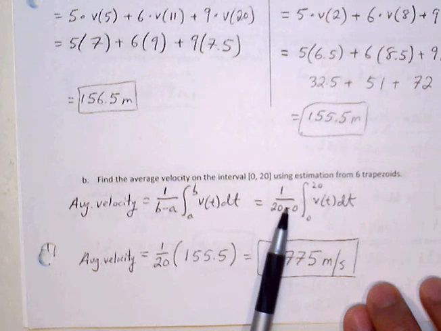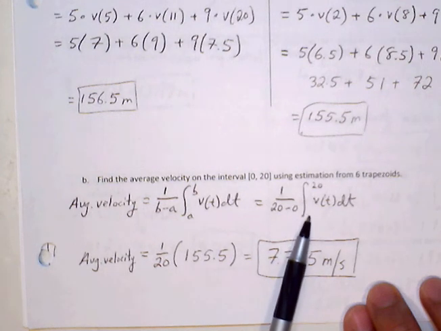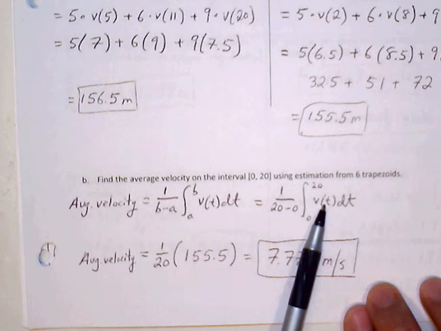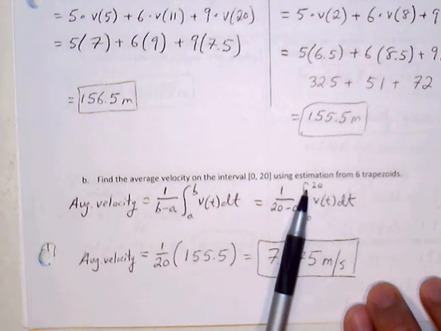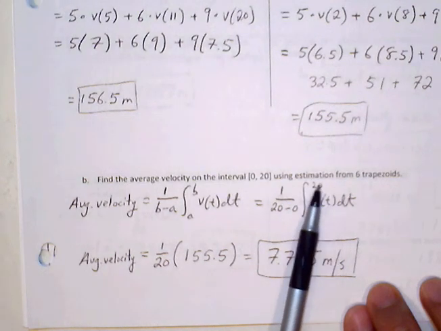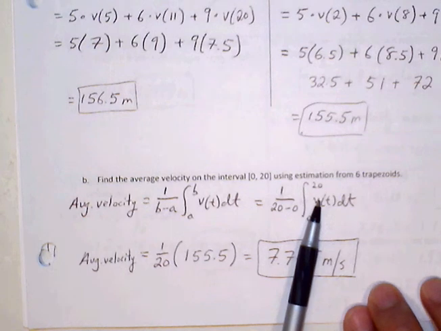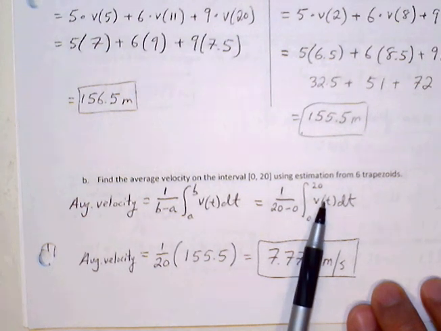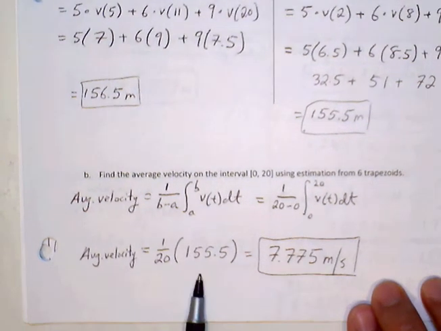So 1 over 20 times the definite integral of v of t from 0 to 20. We found from part A that the definite integral of v of t from 0 to 20 is estimated to be 155.5.